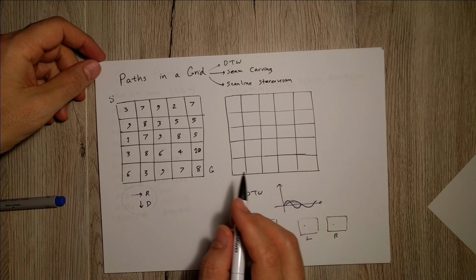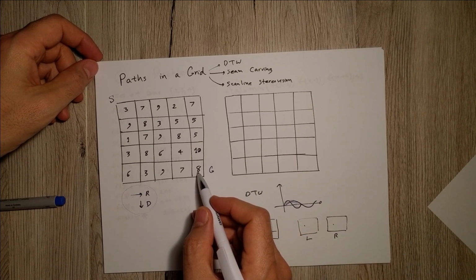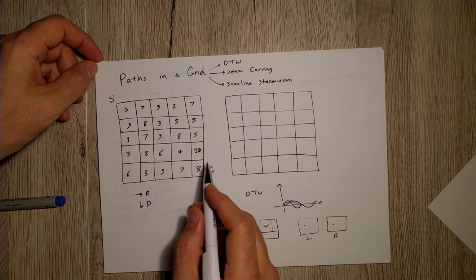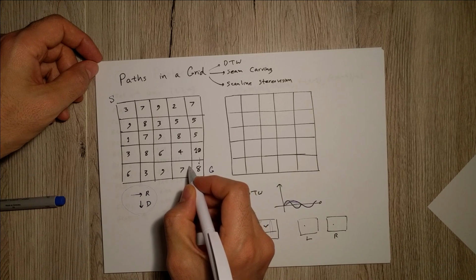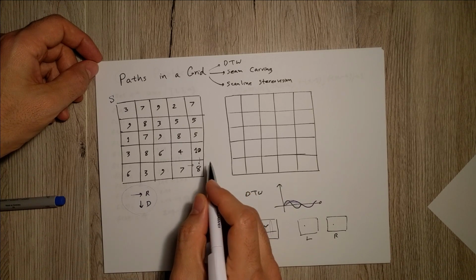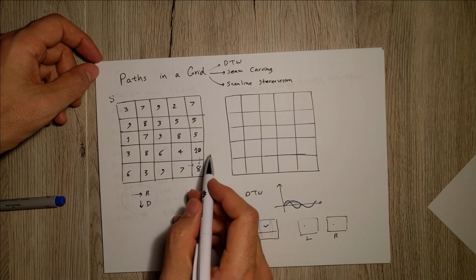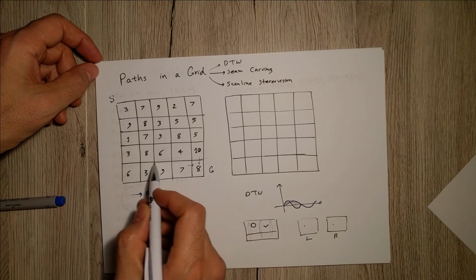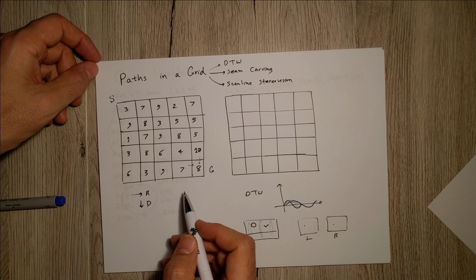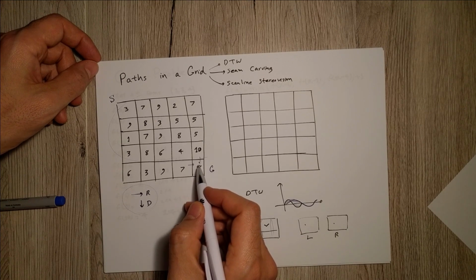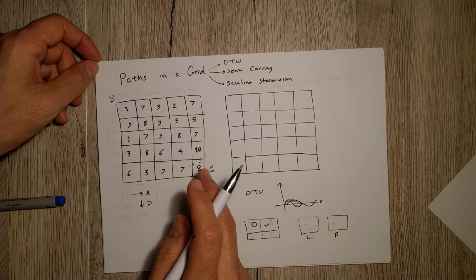Okay, let's imagine I'm here. I'm already at the goal. If I knew, I could either come from here or here. If I knew the cost for coming to this part, I only add 8 to that, and then I have the cost for being in the goal.